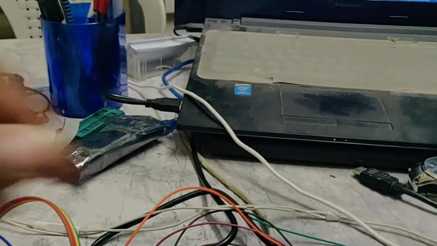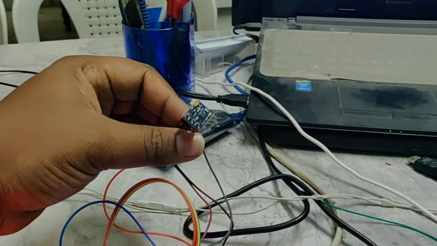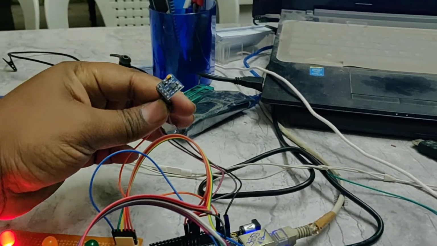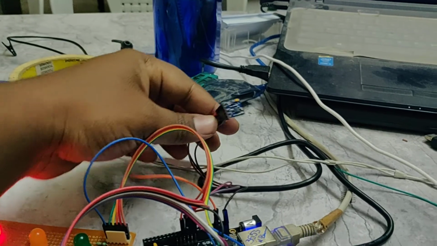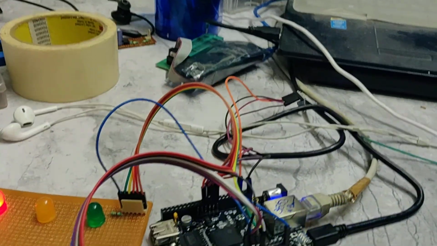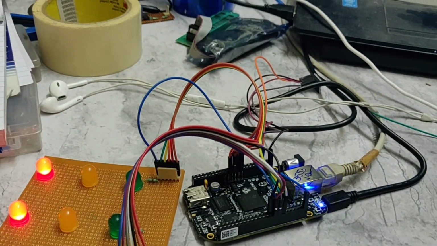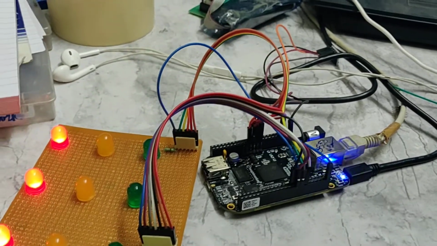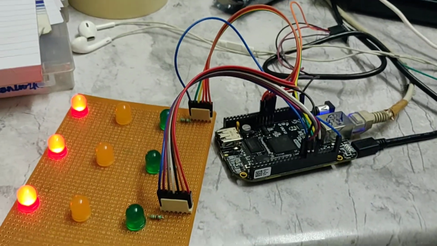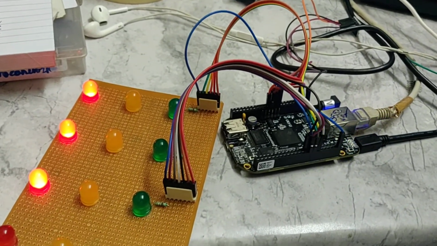Okay, and also we are trying to, in the next phase, interface the digital compass. The next is going to be the GSM and GPS in the next BeagleBone section. So this BeagleBone section consists of traffic signals.